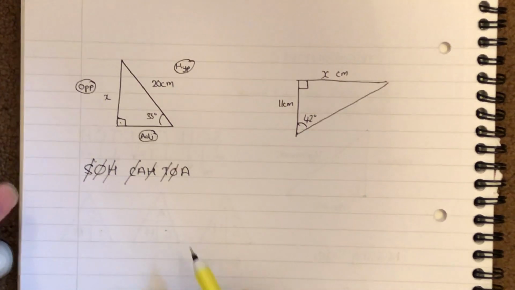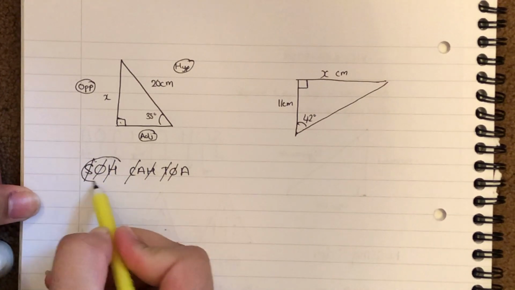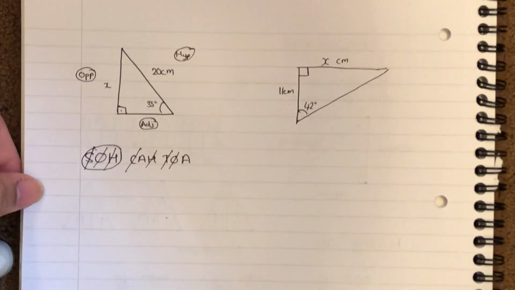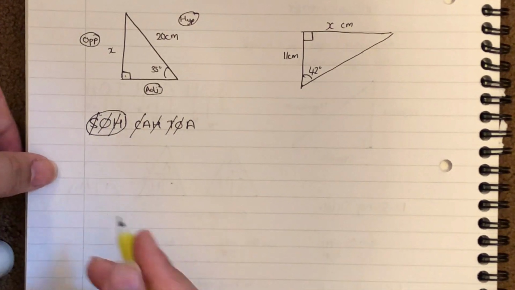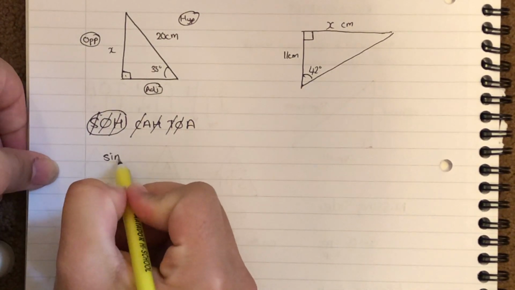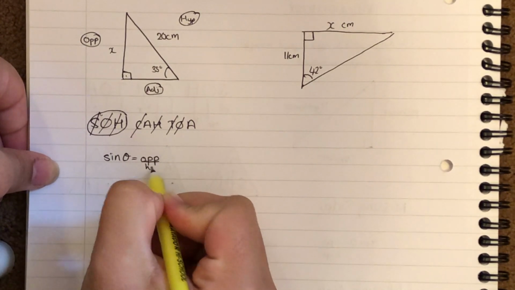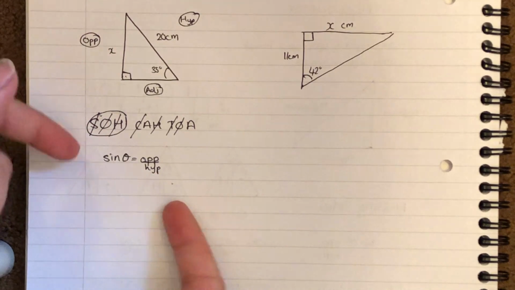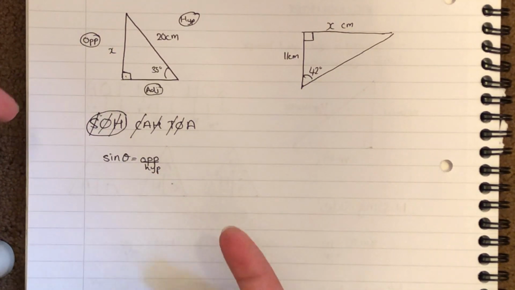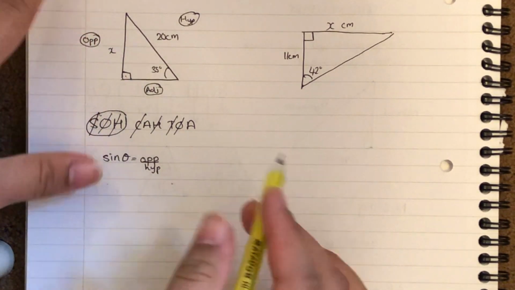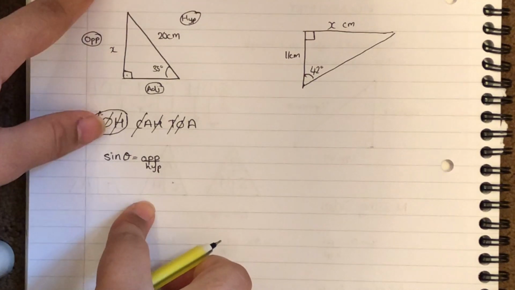Now which one is fully crossed out? I know it's SOH. Now because I'm working out a missing side, what is my formula for SOH? Sine theta is equal to opposite over hypotenuse. Now always write down your formula in the question, even if you know it off the top of your head, so you get at least 1 mark. Okay, so now let's fill in our missing values.